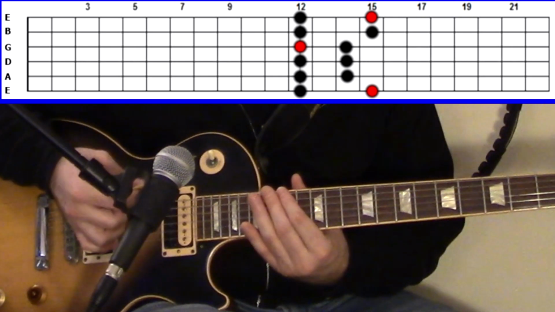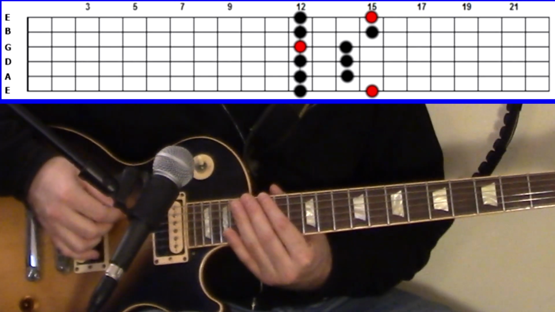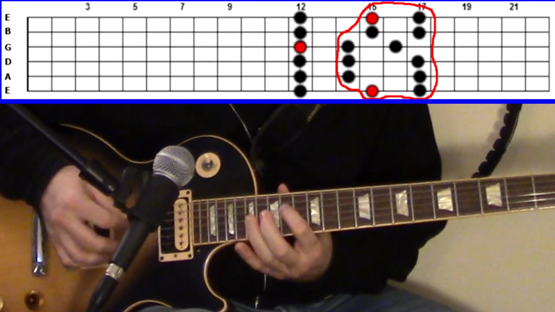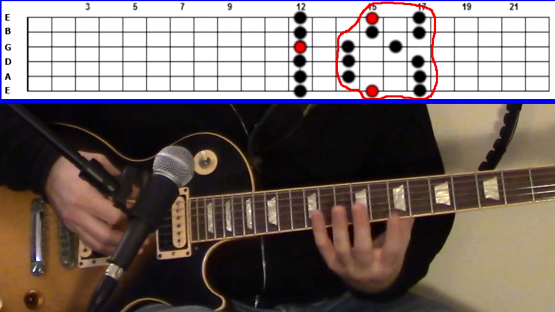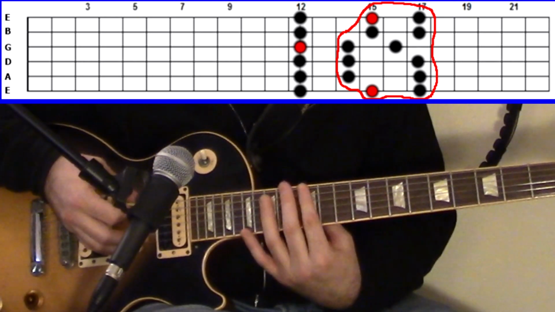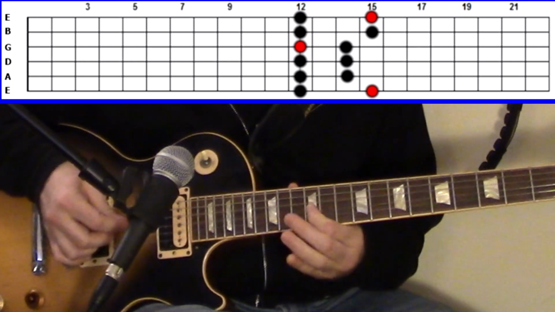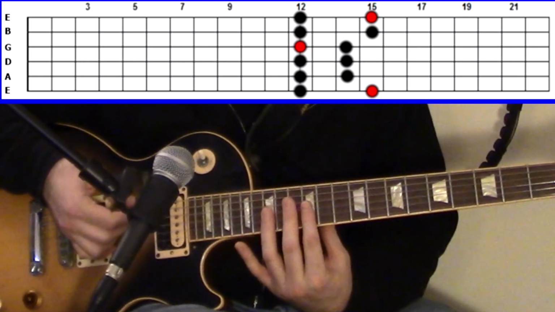You may be used to playing the major pentatonic scale like this as your position 1. But it doesn't matter. I just like to use this shape because this is a familiar shape that everyone knows and loves. So that's my G major pentatonic scale.